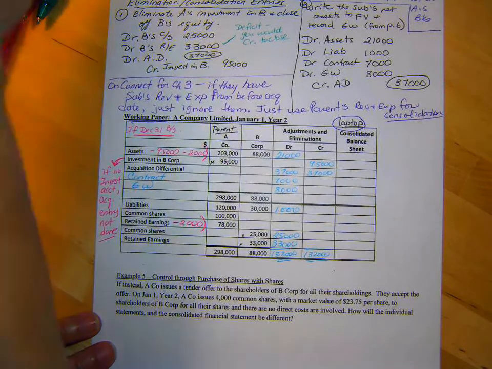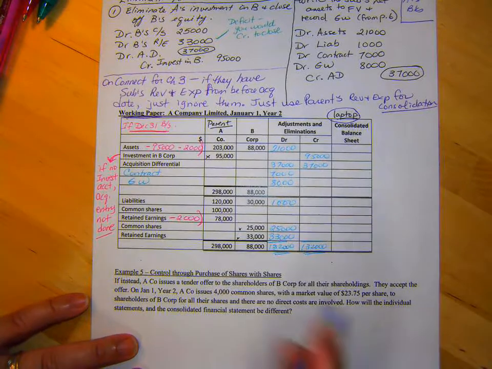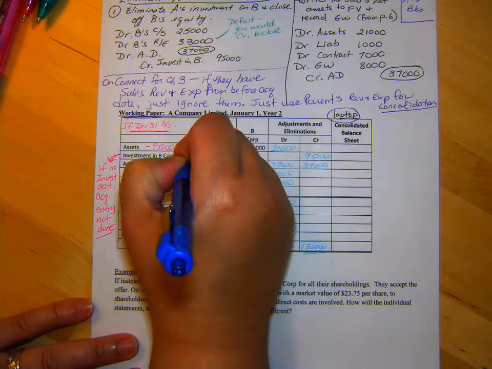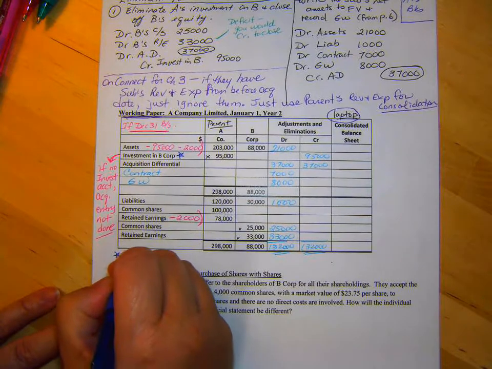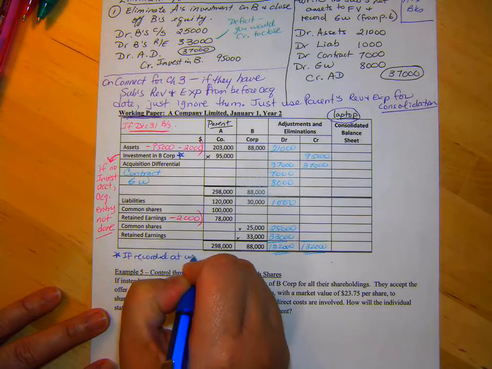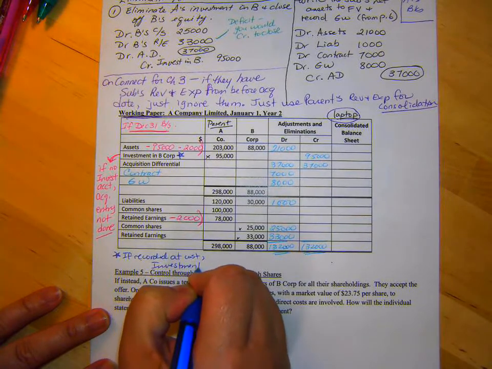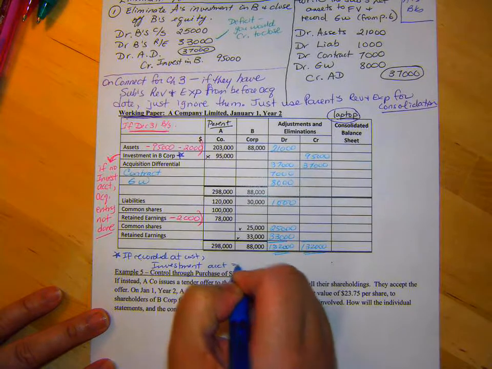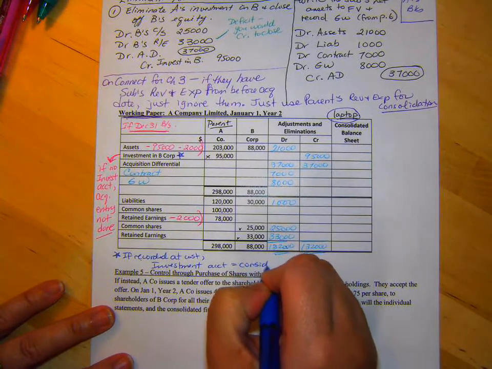If you're already confused and it's just throwing you off, just ignore it for now. So I'm just going to put a little star here and say, if recorded at cost, the investment account equals consideration given up.